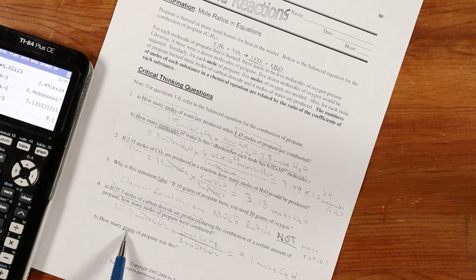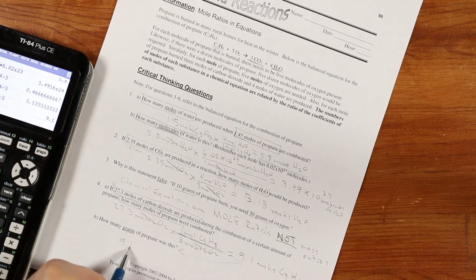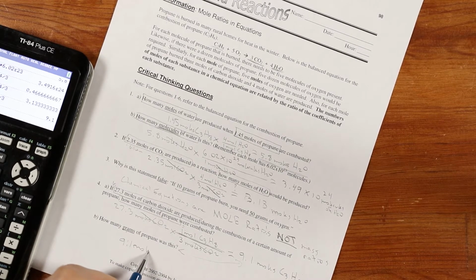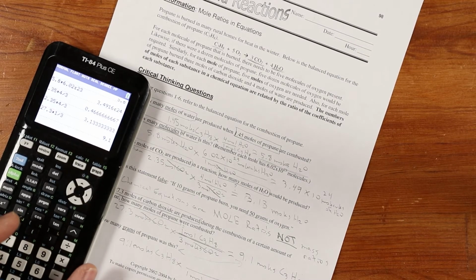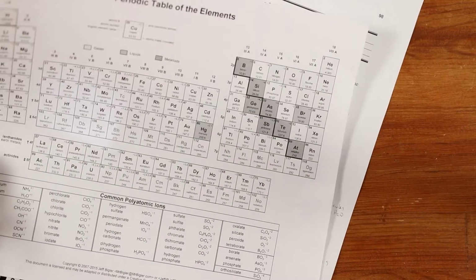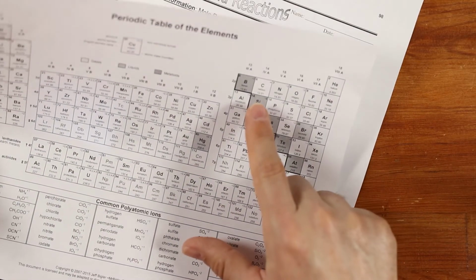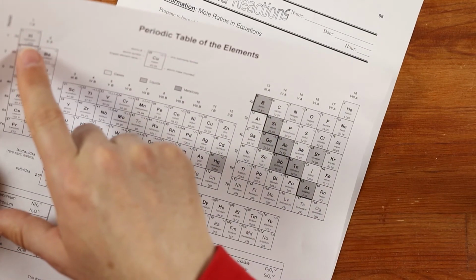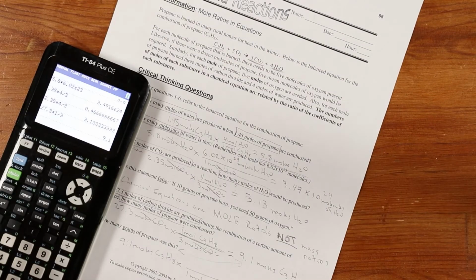How many grams of propane was that? Well, I've got to go back. I have that much propane, so I've got to put that in here. 9.1 moles of C3H8 times, I need a ratio here, right? Moles here, I'm going to need 1 mole of C3H8 down there. For this, I have to go to my periodic table. Okay, and carbon is 12.01 and hydrogen is 1.008.